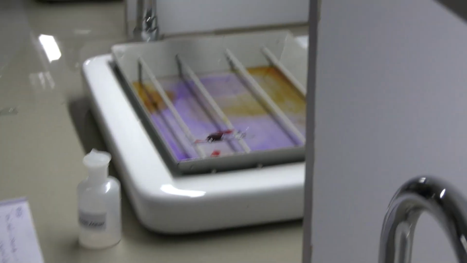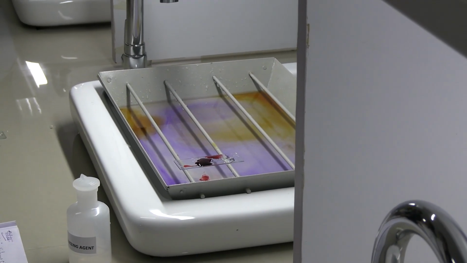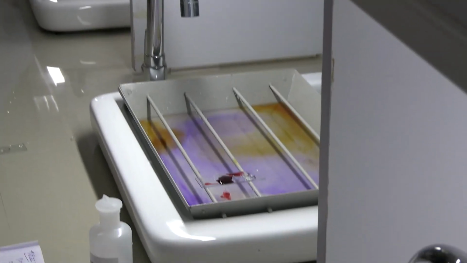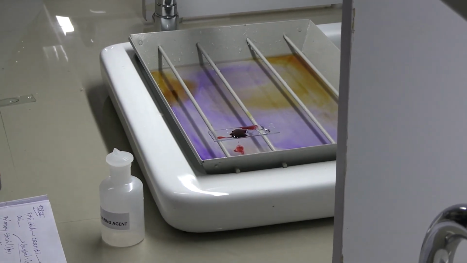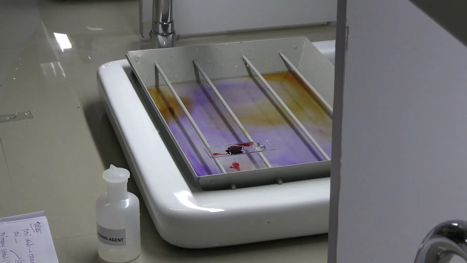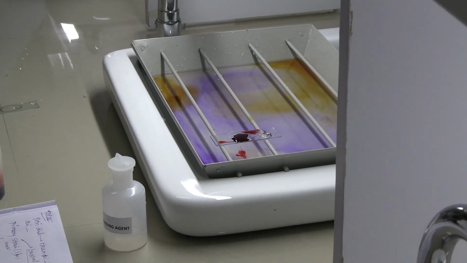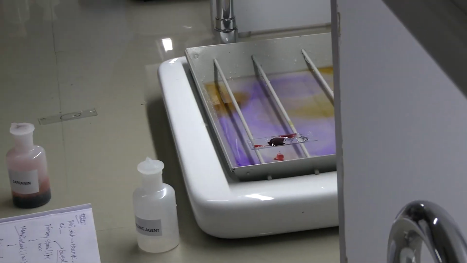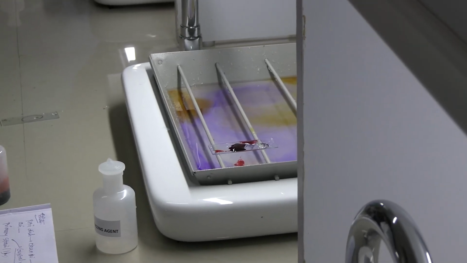What is the final thing that we need to do? We need to air dry it. Air dried and oil immersion. Okay? Can tell me. Tell me in English or Hindi so that the others can also understand.